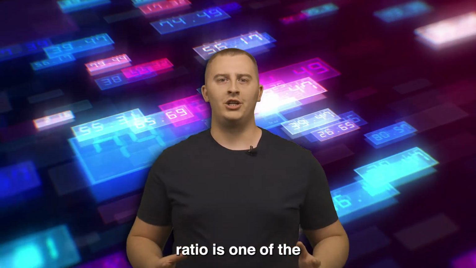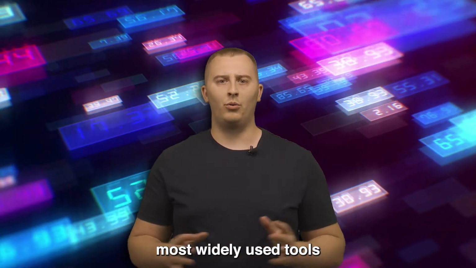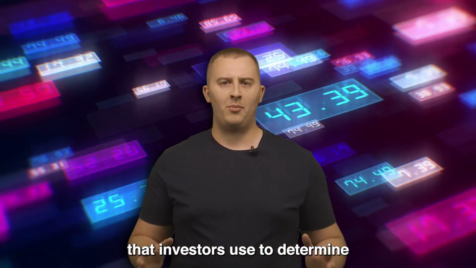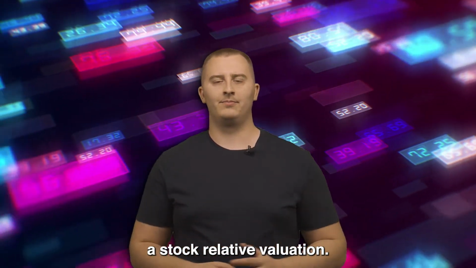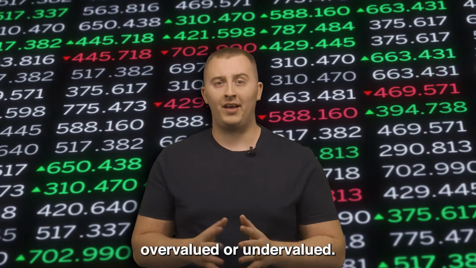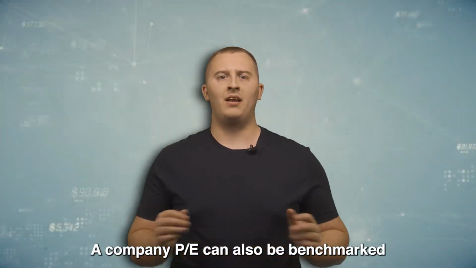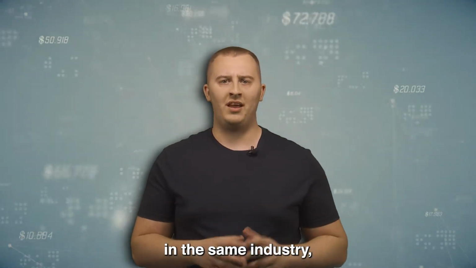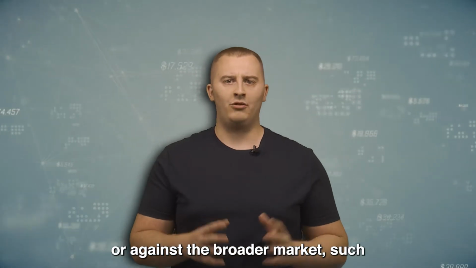The price to earnings ratio is one of the most widely used tools that investors use to determine a stock's relative valuation. The PE ratio helps one determine whether a stock is overvalued or undervalued. A company's PE can also be benchmarked against other stocks in the same industry or against a broader market such as the S&P 500 index.